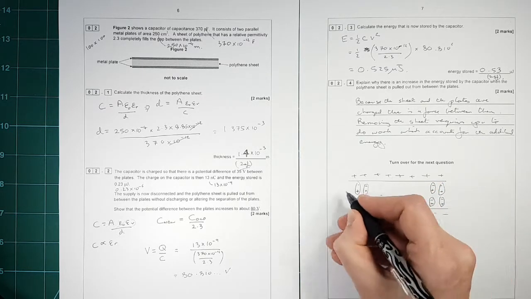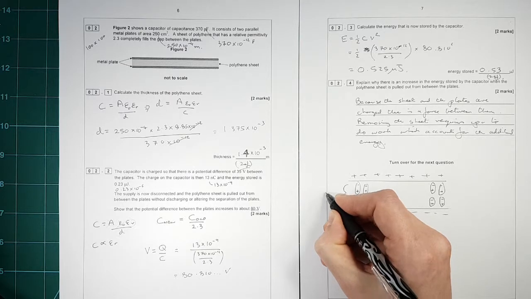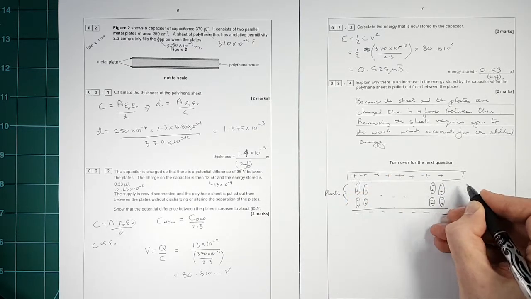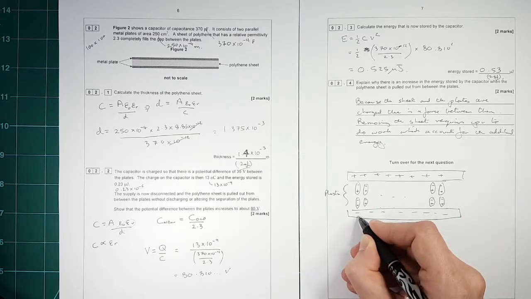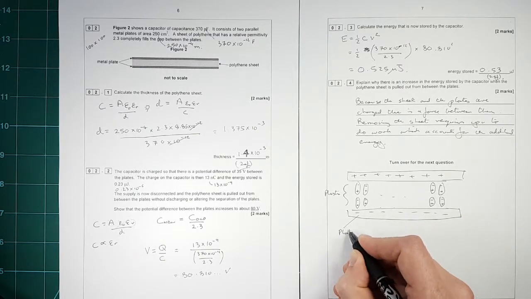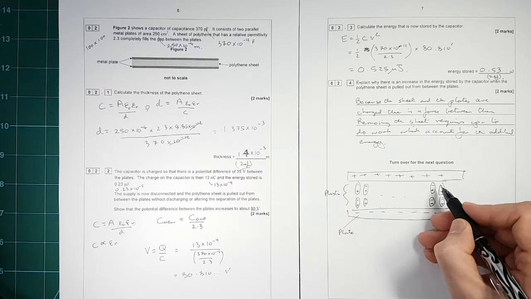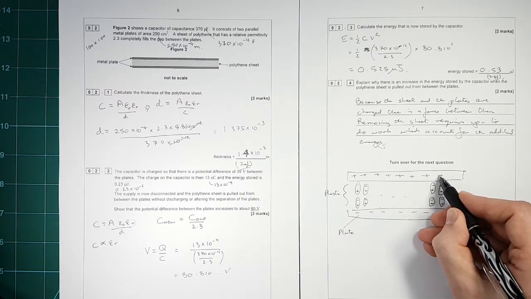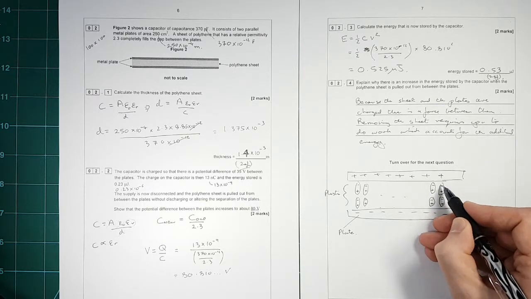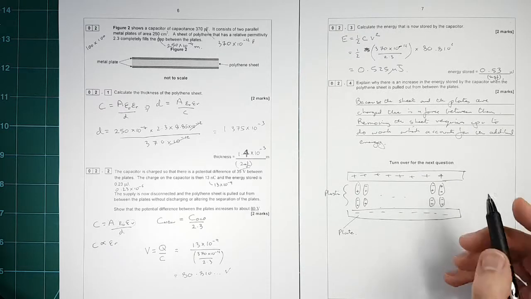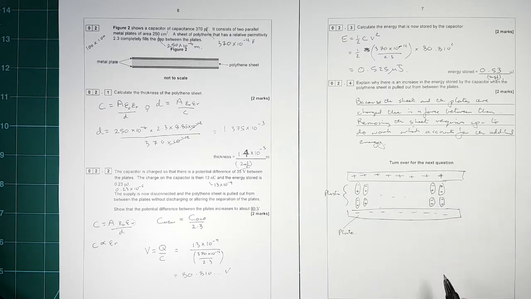So that's the plastic. And that is the plates. Okay, so as you pull this sheet out, you've got a negative there and a positive there. They're attracted to one another, which means that as you pull them out, you have to do work against the electrostatic force in order to pull it out.